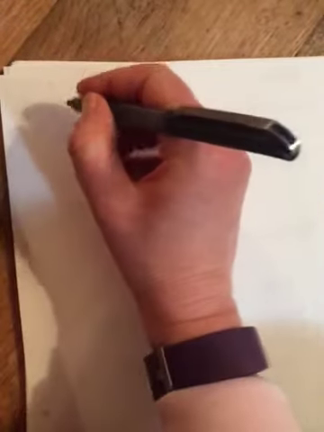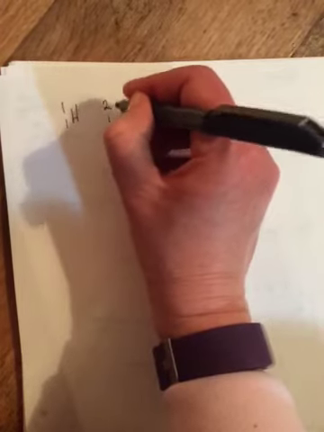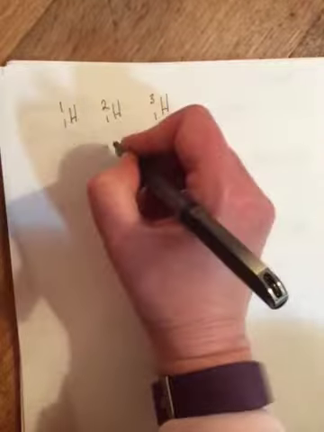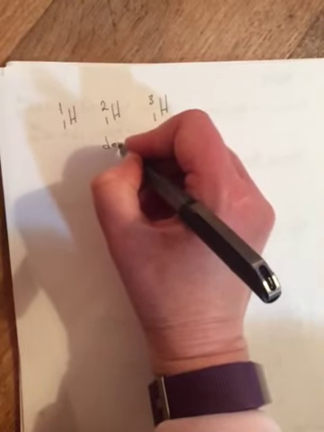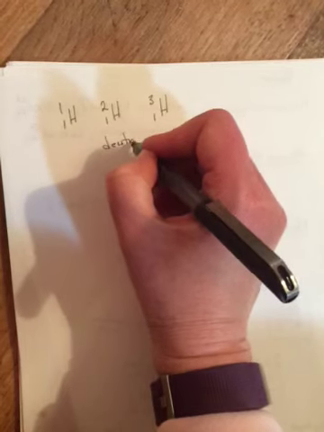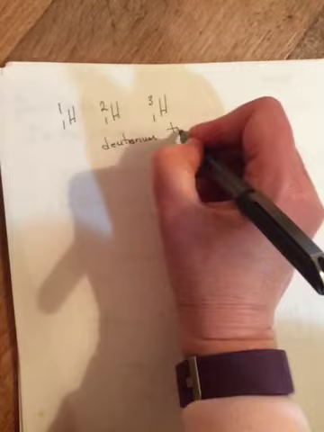Take the isotopes of hydrogen. The most common hydrogen is 1-1H. But there's also a 2-1H and a 3-1H. This one is deuterium, D-E-U-T-E-R-I-U-M, and this one is tritium.